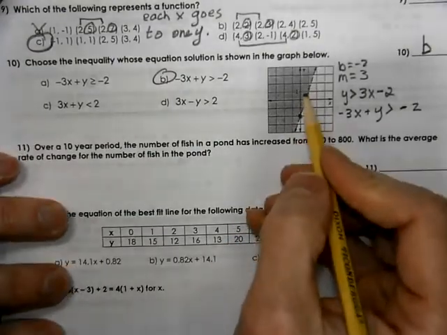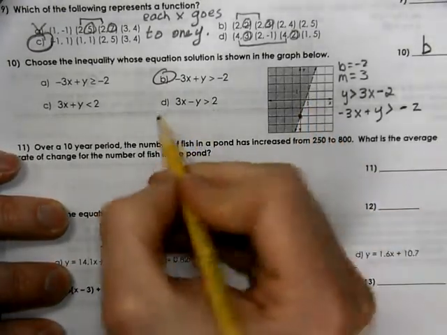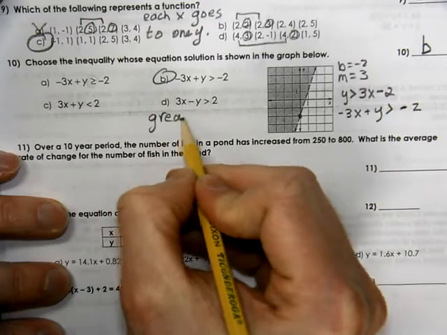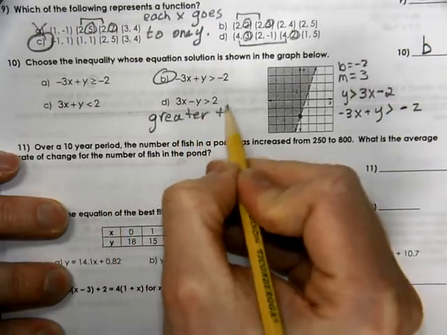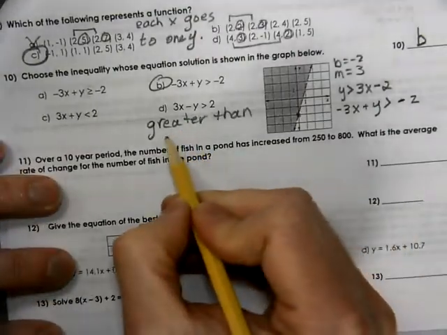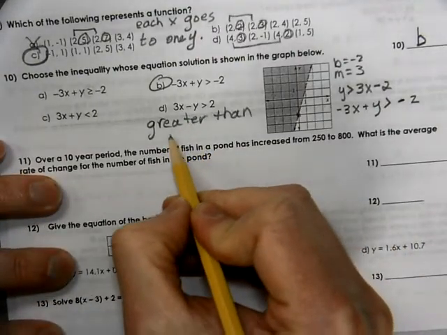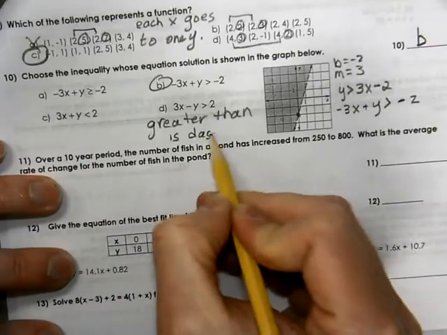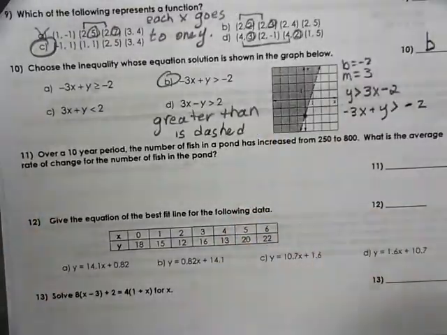Okay? Remember that the greater than is going to be dashed. Greater than or even less than is dashed. If it was equal to, then it would be solid.